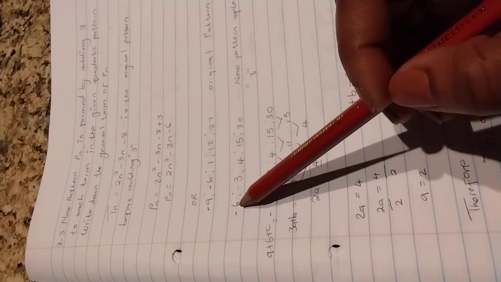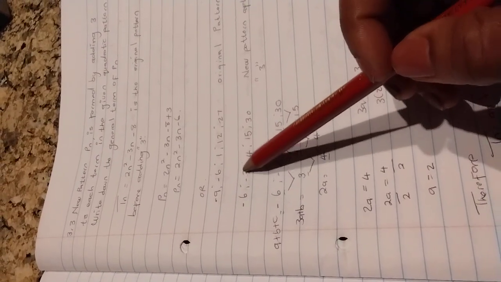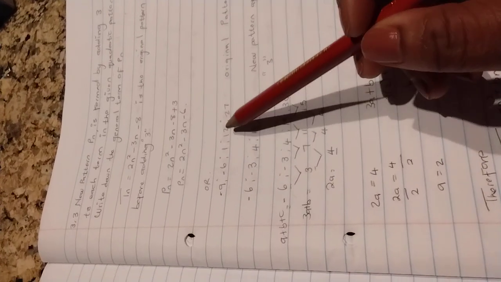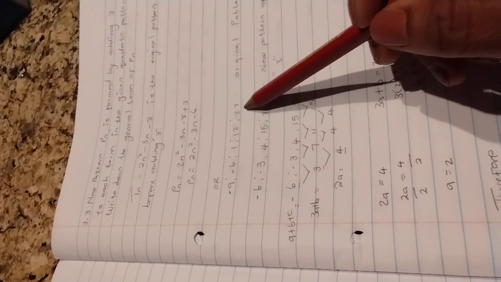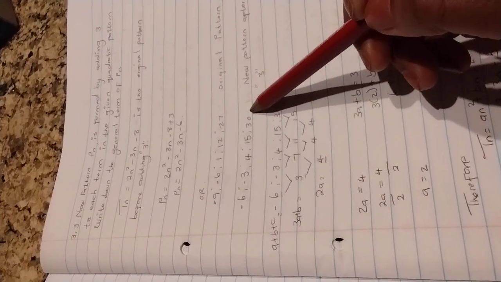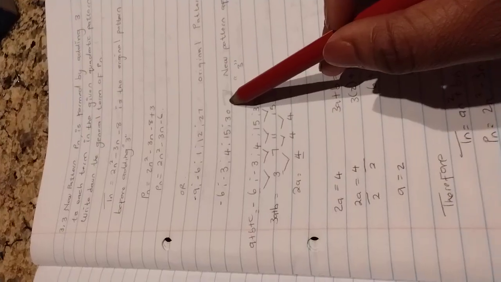Okay, so when we have our minus 9 right here and add 3 to it, we're going to have minus 6. When we add 3 to the minus 6, we're going to have minus 3. When we add 3 to 1, we're going to have 4. When we add 3 to the 12, we're going to have 15. When we add 3 to the 27, we're going to have 30. Okay, so this right here is our new pattern for the Pn equation. Meaning we are going to work with this pattern for this question right here.